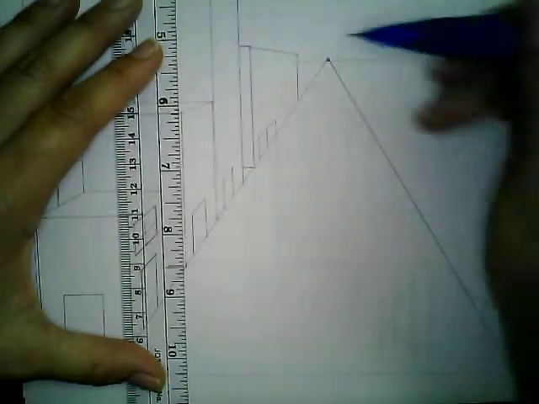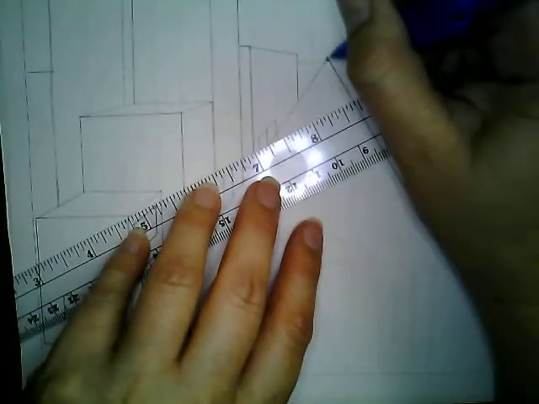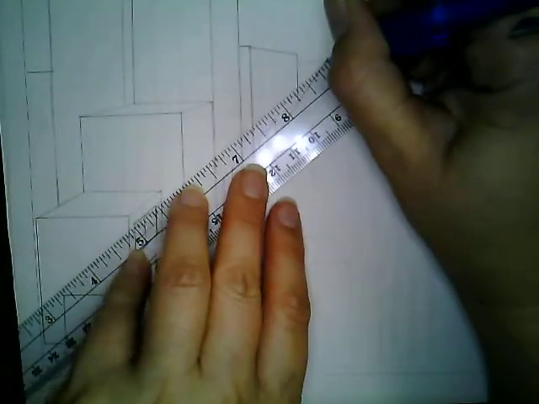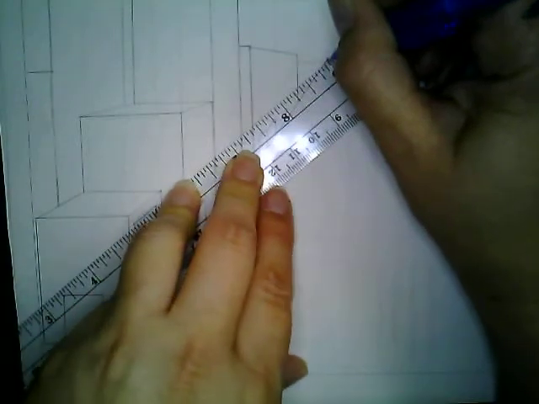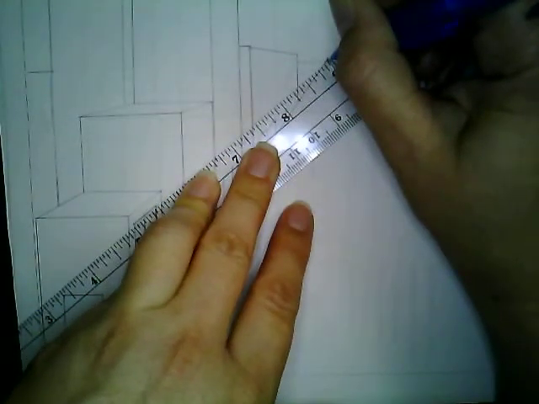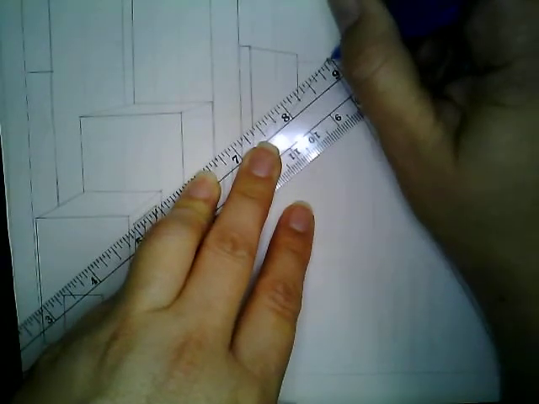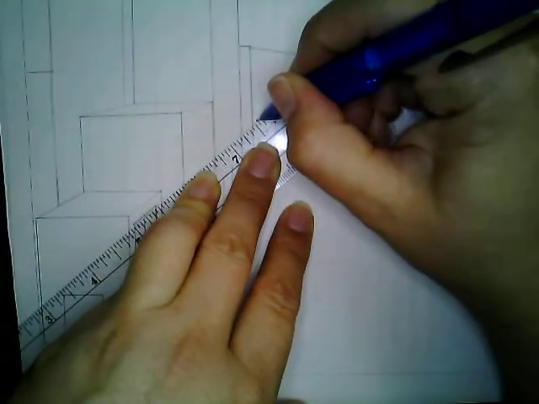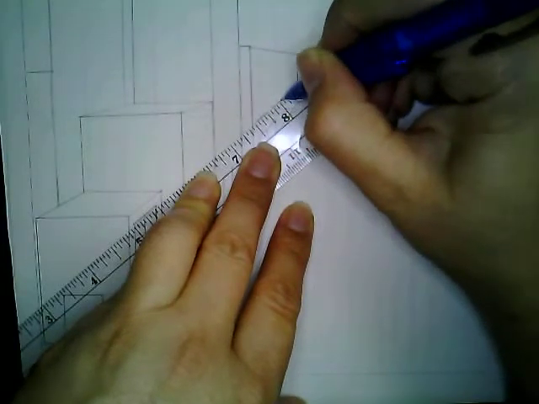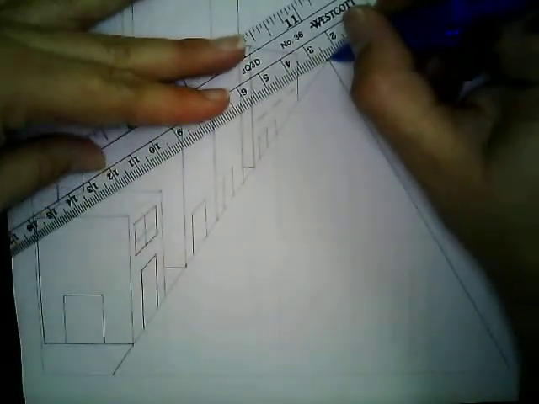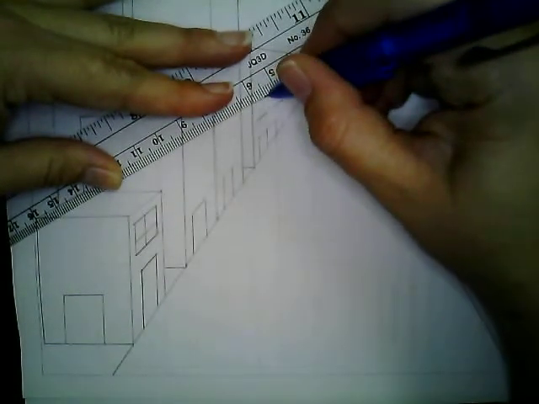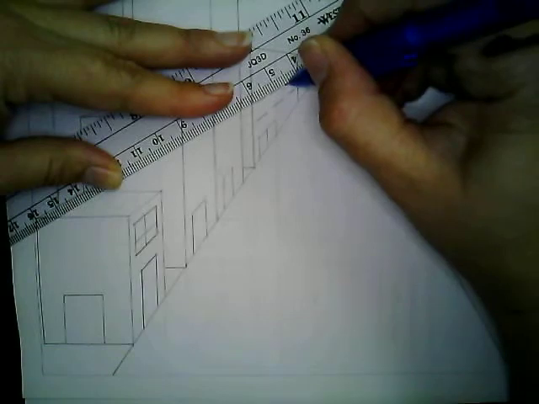I'm gonna do windows on this back one, since it's a longer building. If you guys want to watch, I'm gonna do 3 windows, or 3 rows of windows. So I'm lining up my ruler to the vanishing point. This is gonna be 1 window, 2, and 3. And then I'm gonna do the top of the windows, 1, 2, and 3.